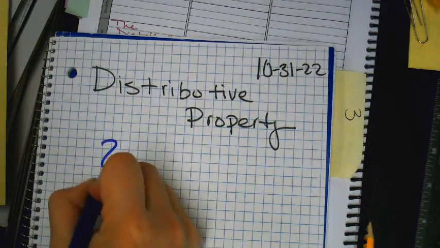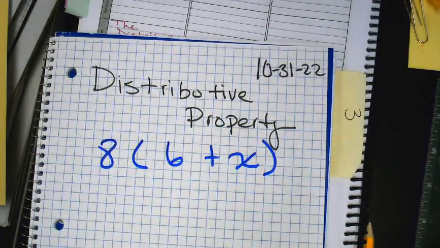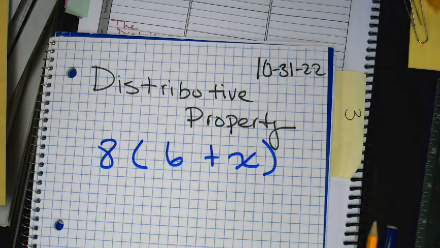So 8 parentheses 6 plus x. We are going to have an x, which is a variable. A variable stands for a number that we don't know. We will not know today. We will not know tomorrow.